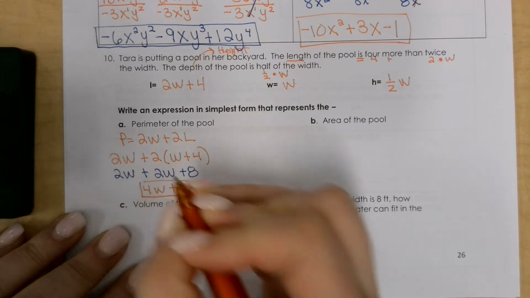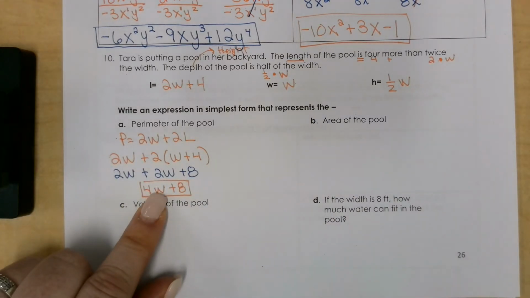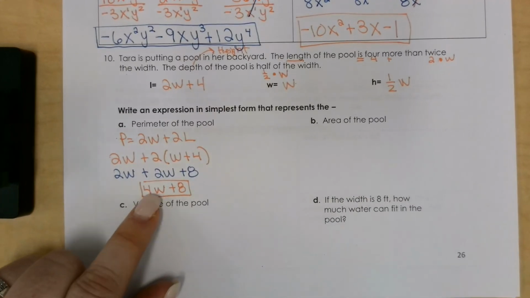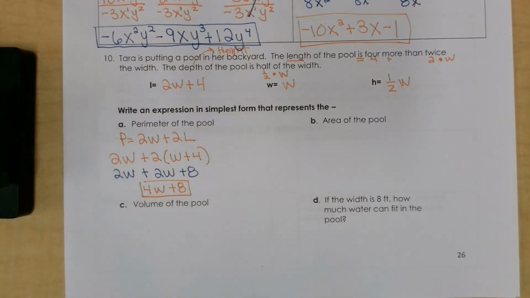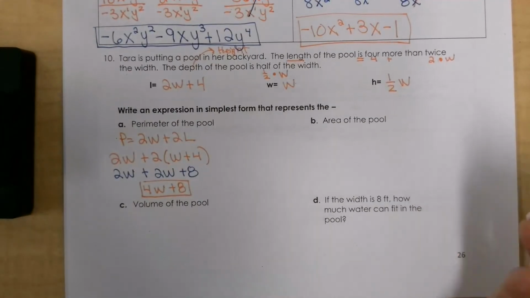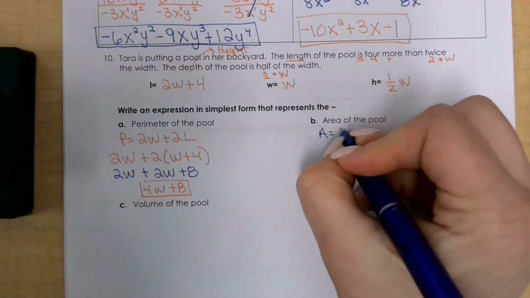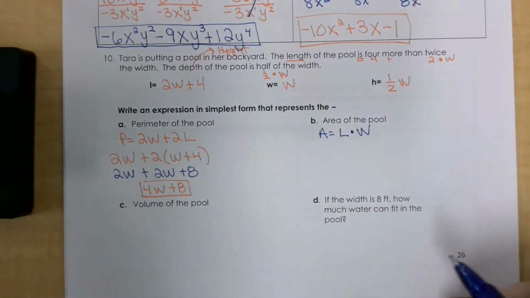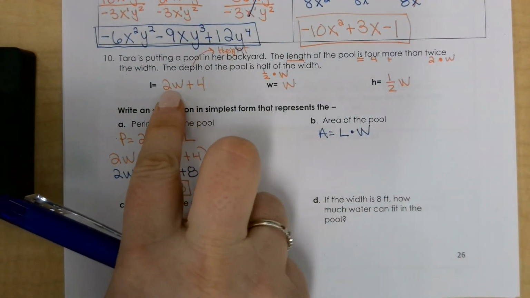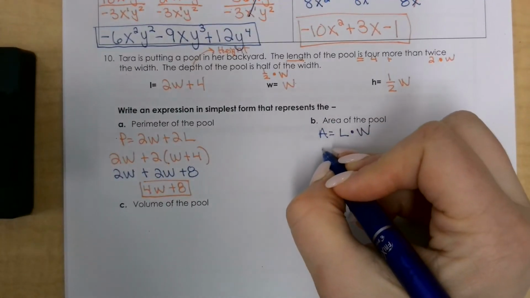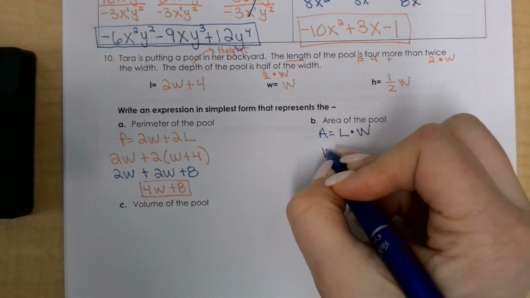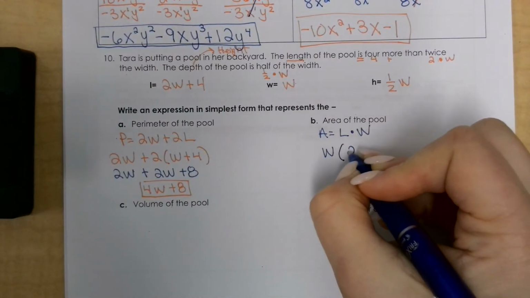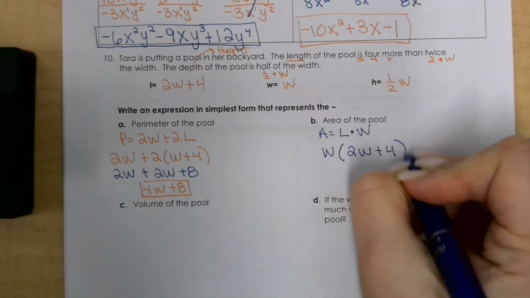So if I want to find the perimeter, the outer measurement of that pool, I can simply substitute in my dimension of W, and I've got it. The area, remember, the area of a rectangle is found by multiplying the length times the width. So it's going to be W times 2W plus 4.